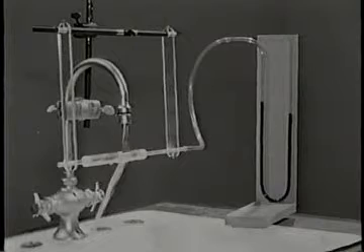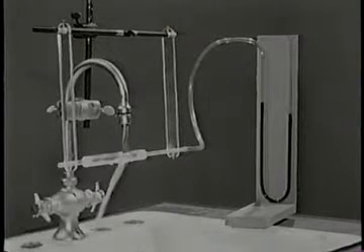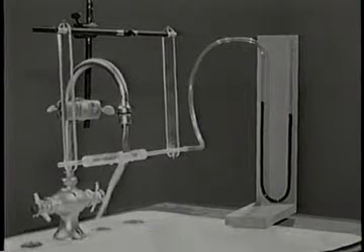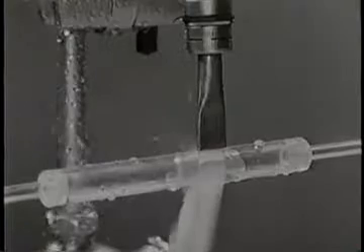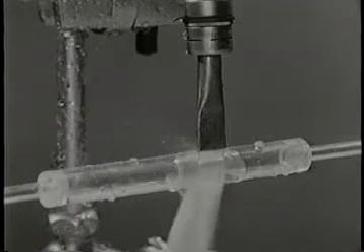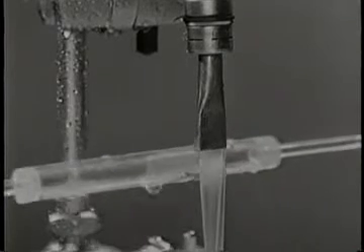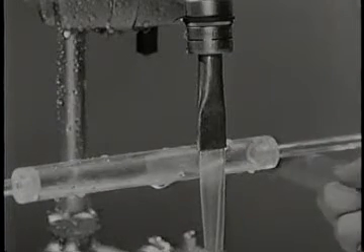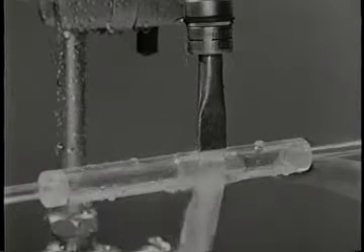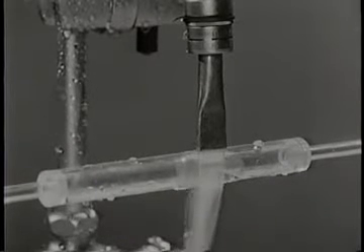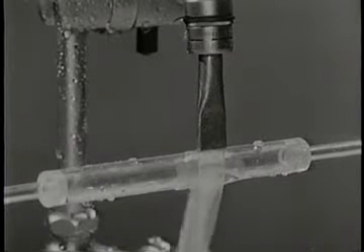Because now the manometer is balanced again. The Coanda effect is also part of the explanation for this.